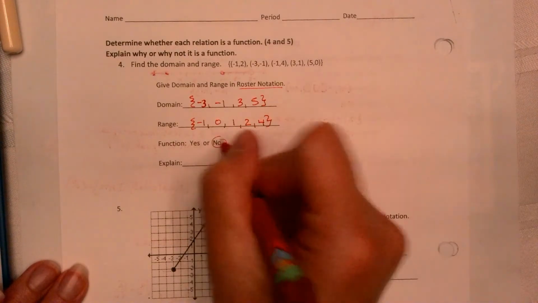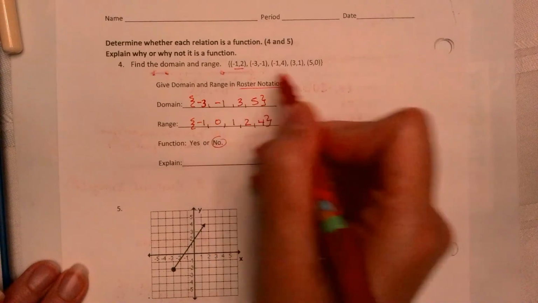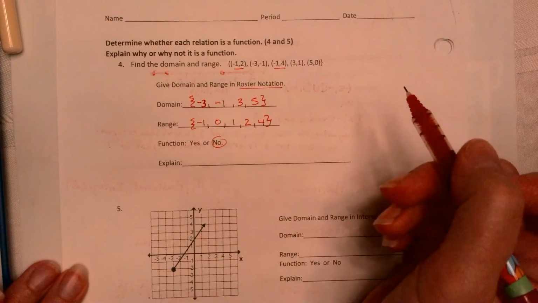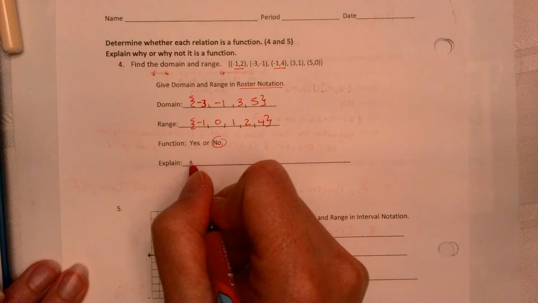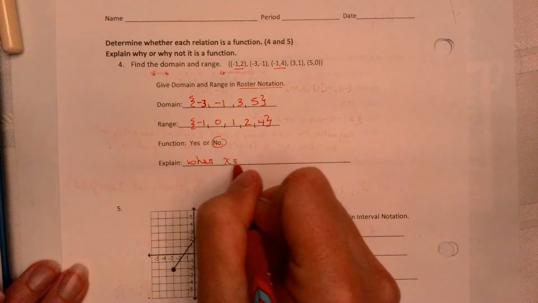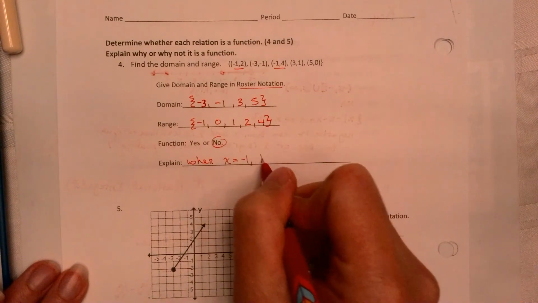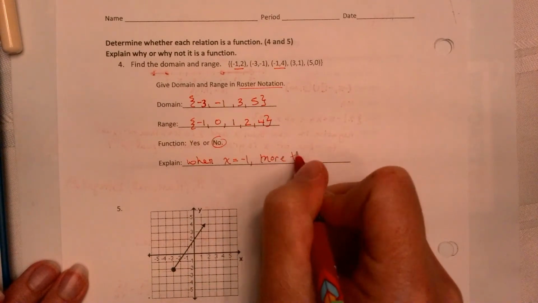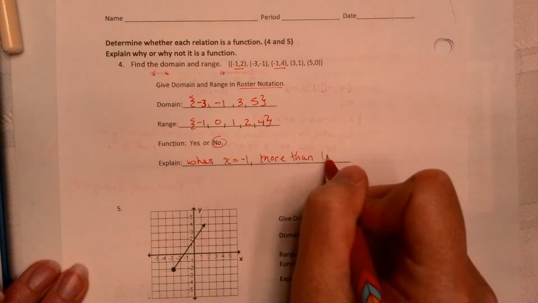And that is not true. Right here, that is the issue. So why is it not a function? Not every x has exactly one y. When x equals -1, there's more than 1 y. That would be why it's not a function.